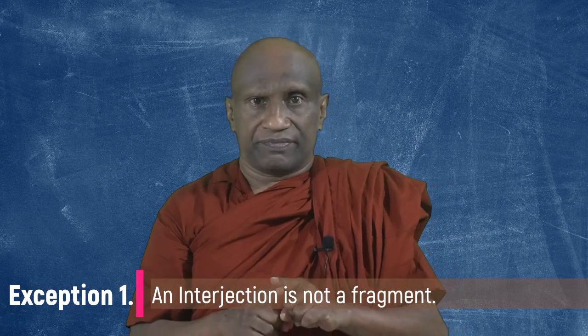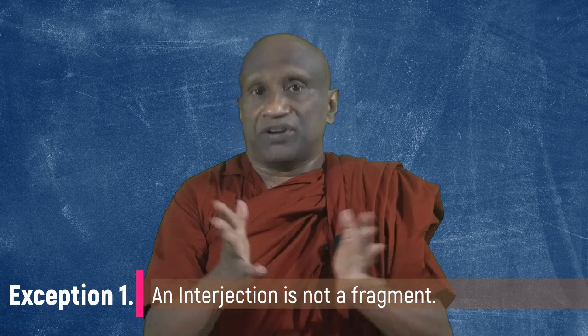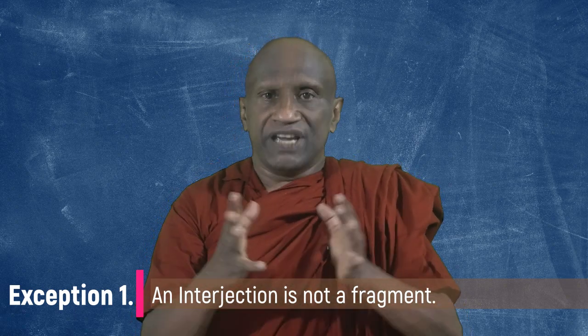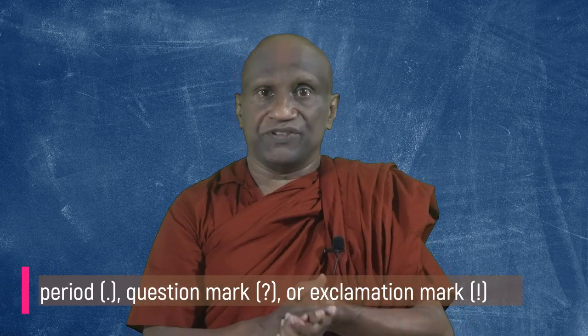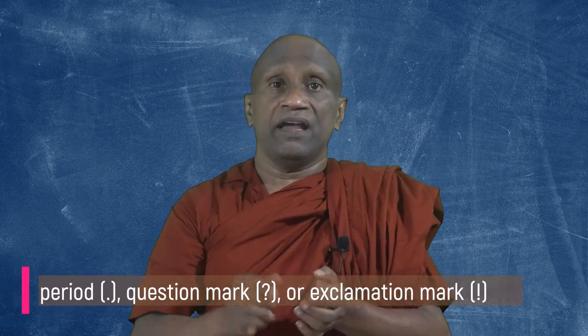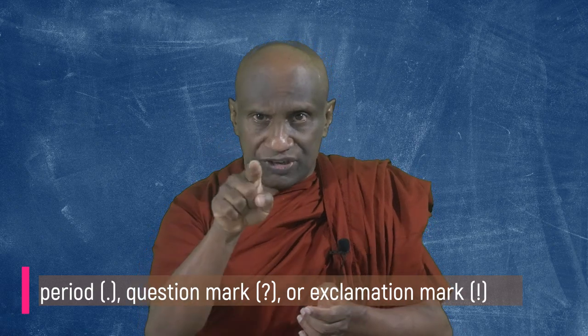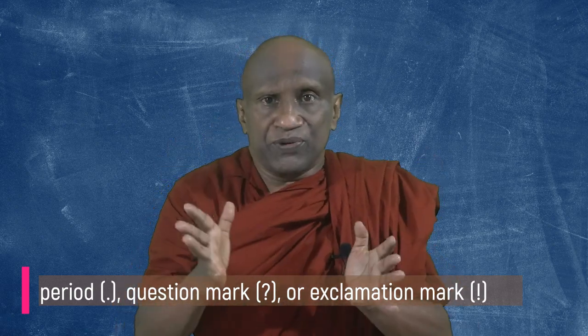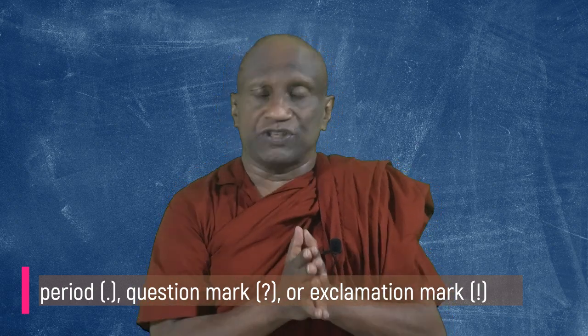Exception 1. An interjection is not a fragment. Generally, a word or a phrase, a group of words, is a fragment if these three end punctuations are added at the end of the sentence. The three end punctuations are the period, the question mark, and the exclamation mark. That's a rule. But this is the exception.